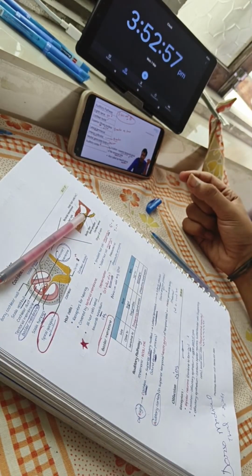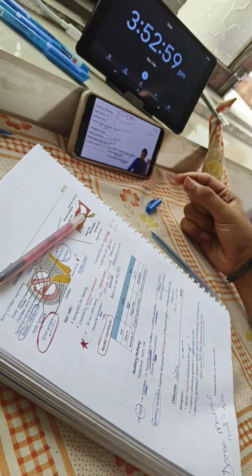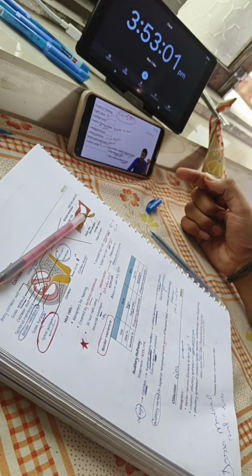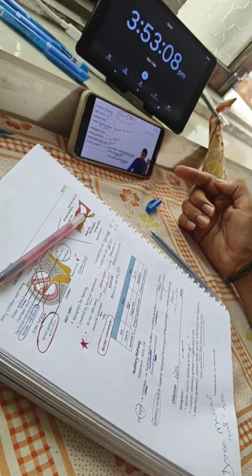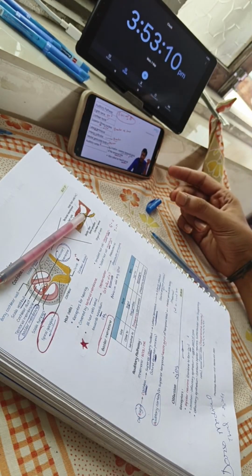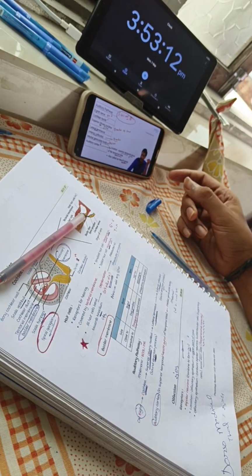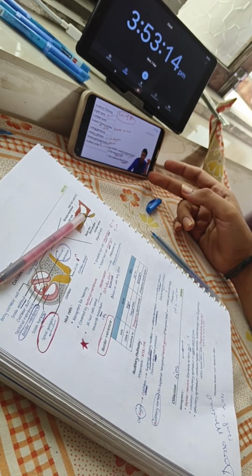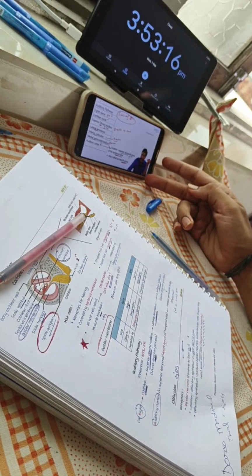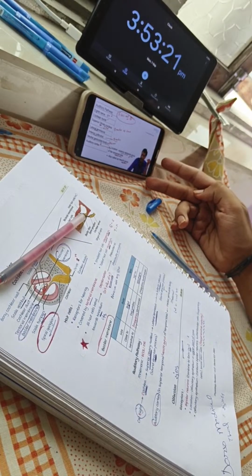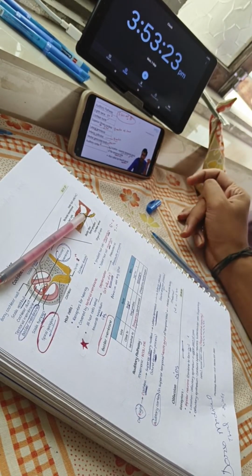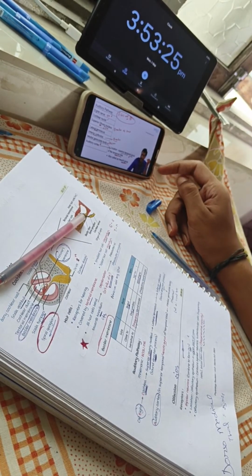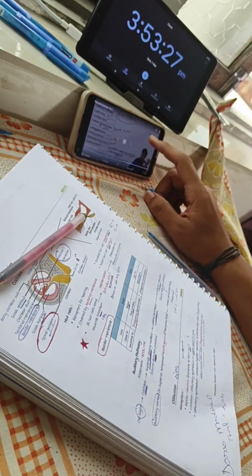8th nerve, then cochlea, then superior olivary nucleus, then lateral lemniscus, inferior colliculus, medial geniculate body, and auditory cortex in the superior temporal region, the superior temporal gyrus of the temporal lobe.